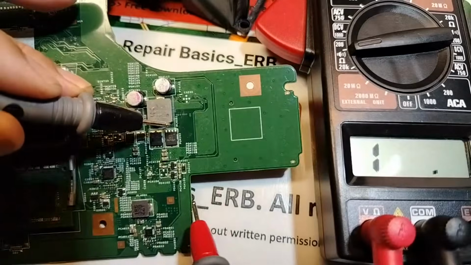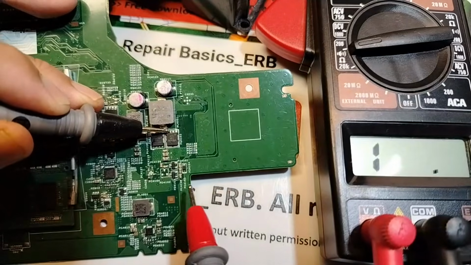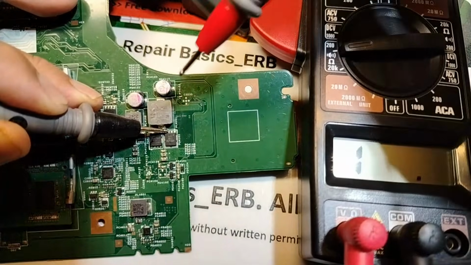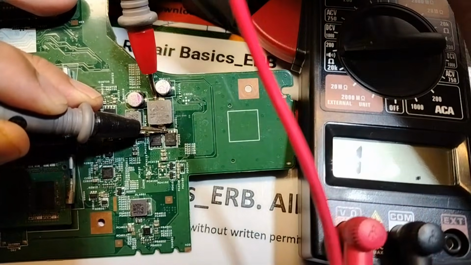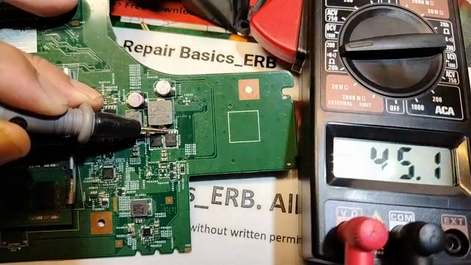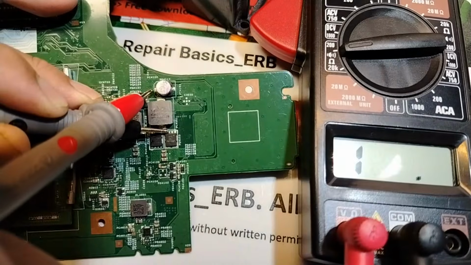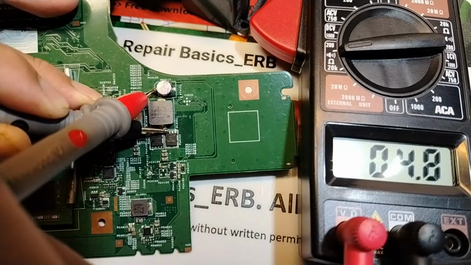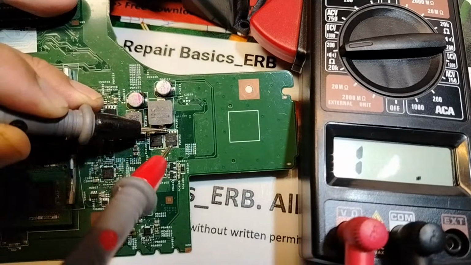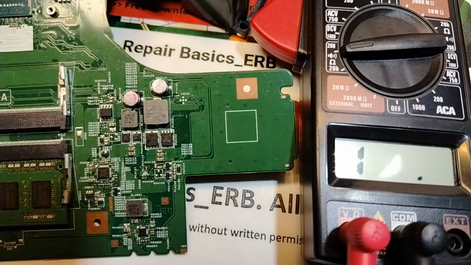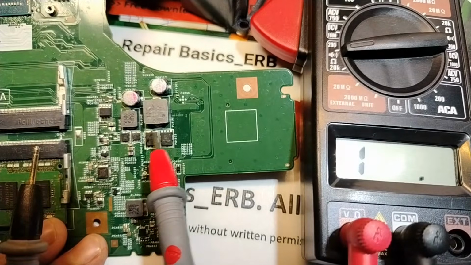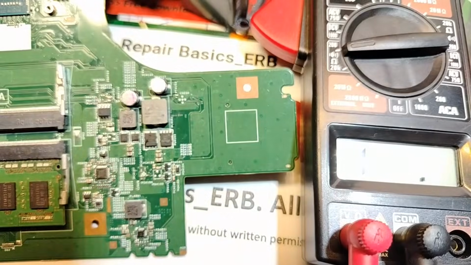Means if I put one probe from here, I should also get continuity on this side of the inductor. Do you see? I have continuity on this side, and the electrolytic capacitor is directly connected to these two MOSFETs here. Means this side is the input, and from this side we have the output.